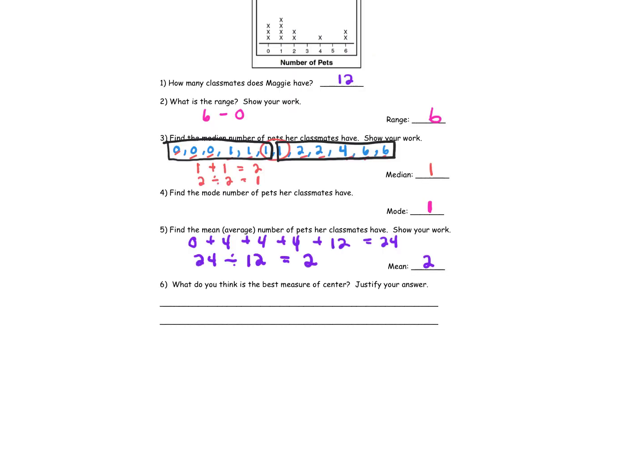So for our final question, it says, what do you think is the best measure of center? And it says, justify your answer. Yesterday, we watched a video, and it talked about how we decide on what's the best measure of center. She mentioned that the mean is sometimes used as the best measure of center if the data items are close. And she used the example 1, 3, 5. If we look at this, there's not a big spread of numbers, but we can see that most of the data kind of congregates here.